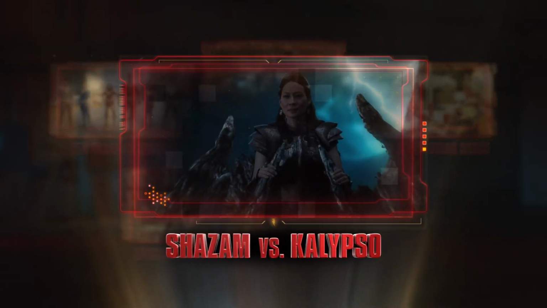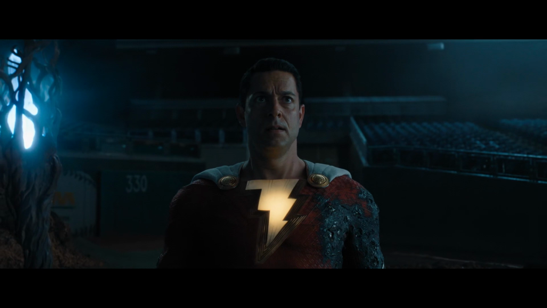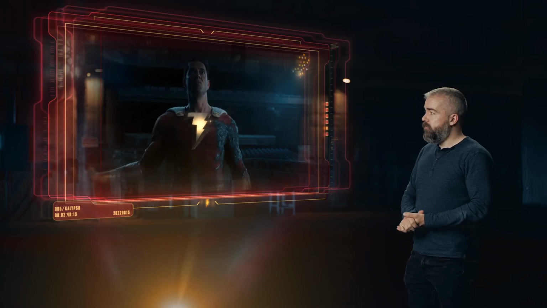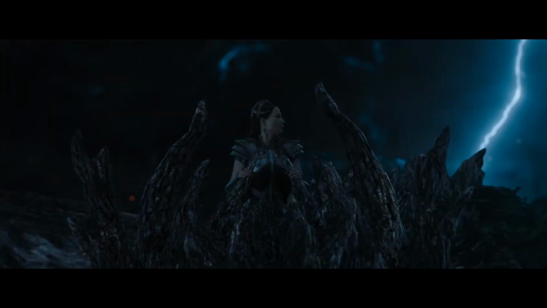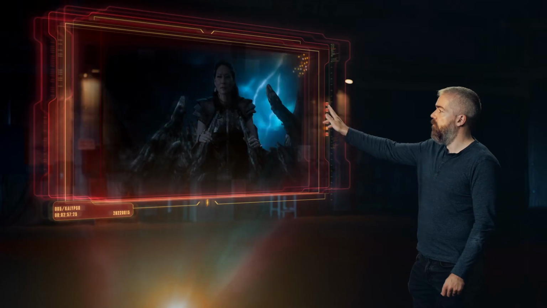Let's take a look at the big baseball stadium in Philadelphia. So this is my favorite scene in the movie. The big epic showdown between Shazam and Calypso. We end this now! Lucy here, when she's riding a dragon, the way you shoot that is we had a big robot arm that she sits on that's programmed for various moves.